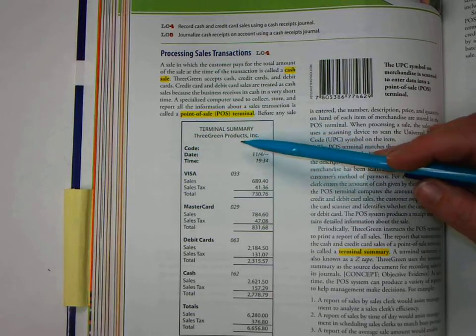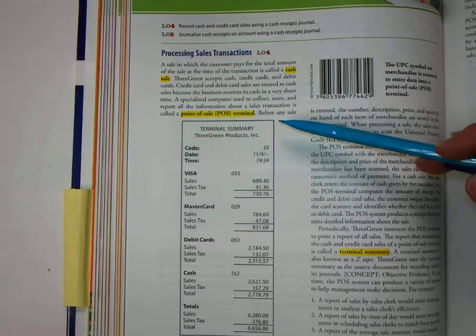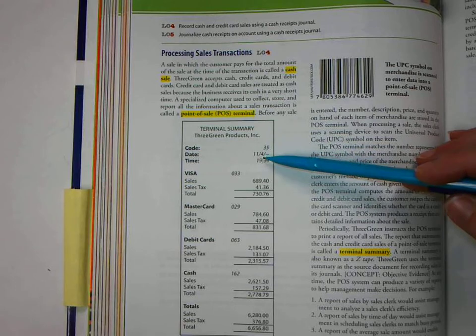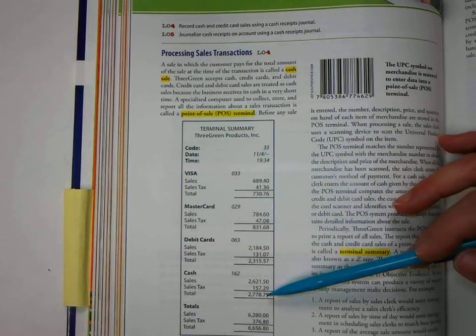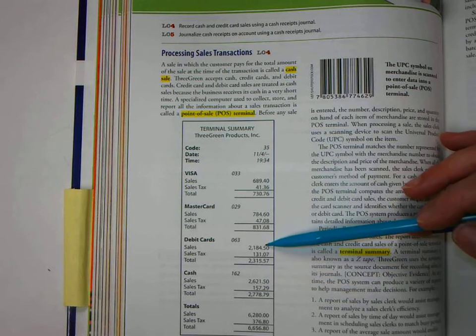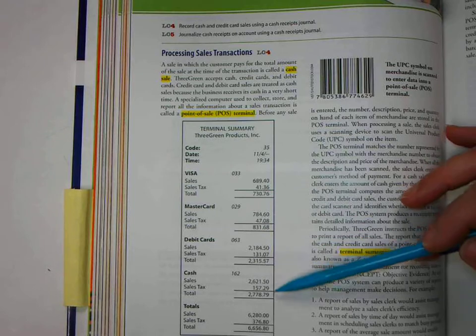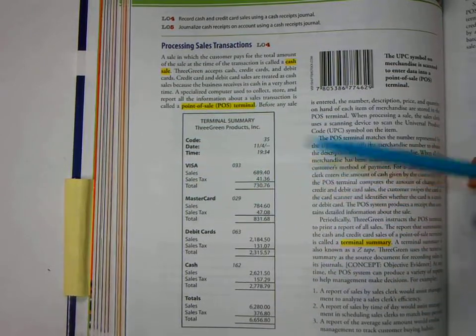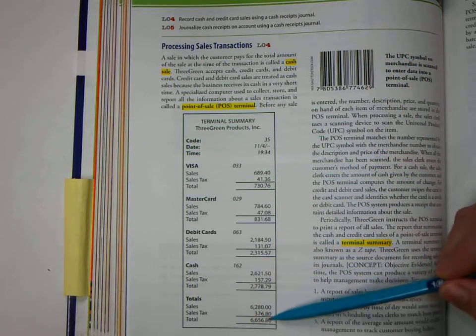You're going to see the abbreviation TS, and this is why they call it TS, for the terminal summary. And you can see we've got it broken down into Visa, MasterCard, debit card, and actual cash. And then we have all the totals down at the bottom. You can see sales tax is calculated for all of those. So really, when we're looking at our cash receipts journal, we're only concerned with these numbers down here.